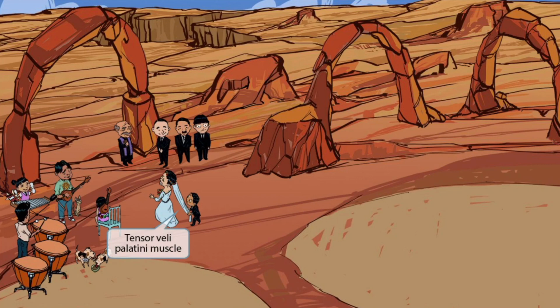If we zoom back out now, you can see that we've shown the bride attempting to walk towards the arch, but she appears to be running into some trouble. This little kid was trying to hold her veil up to prevent it from getting dirty, but he got distracted and pulled a bit too hard. I guess you could say that there's a lot of tension on this veil. Anyway, tension and veil should make you think of the tensor veli palatini. So the first arch also gives rise to the tensor veli palatini muscle.